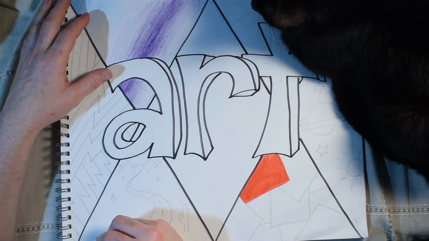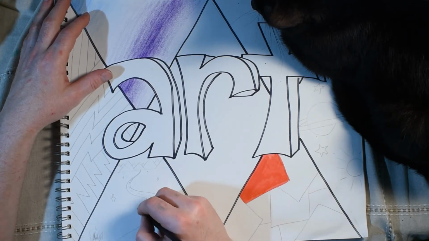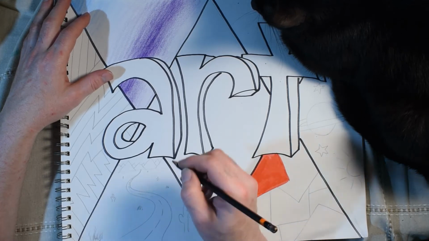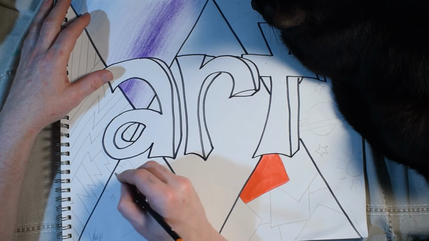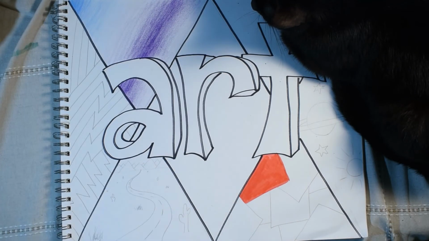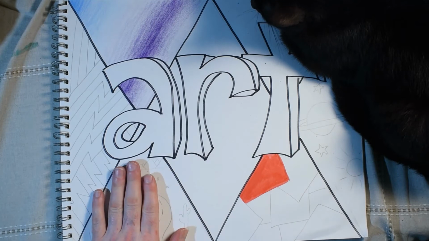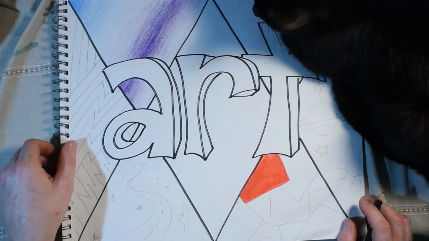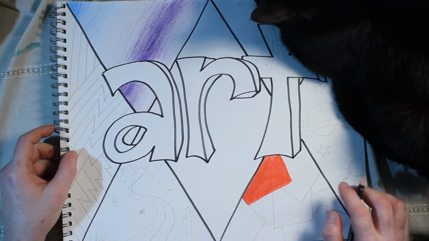We can have little things of grass once in a while. Patches of grass that also get smaller as it goes away. So you get the idea of what's going on here. So there's my space. Now I gotta go for texture. Texture's a toughie.